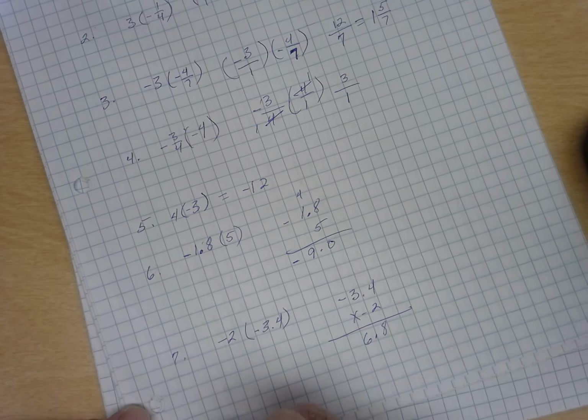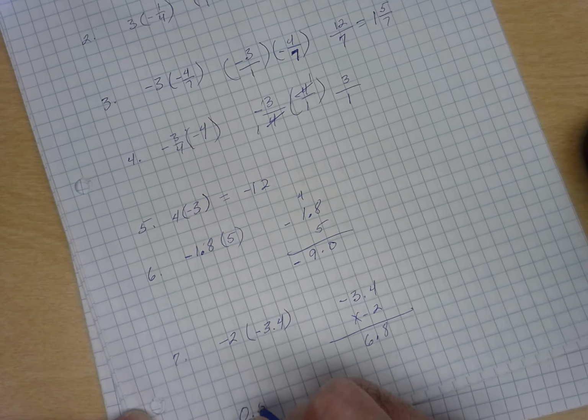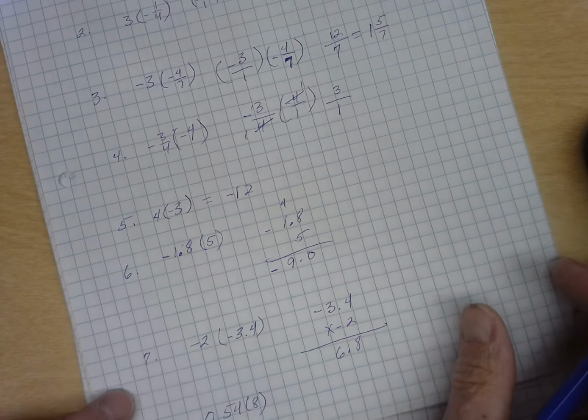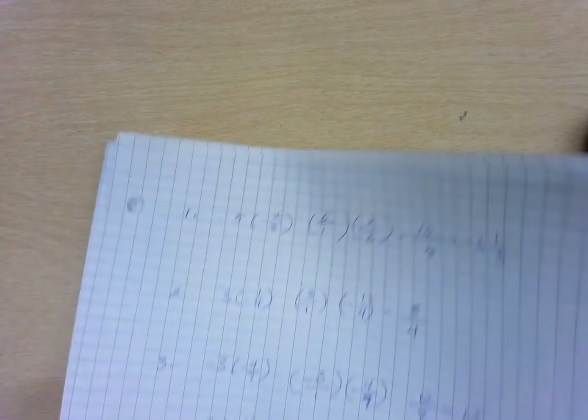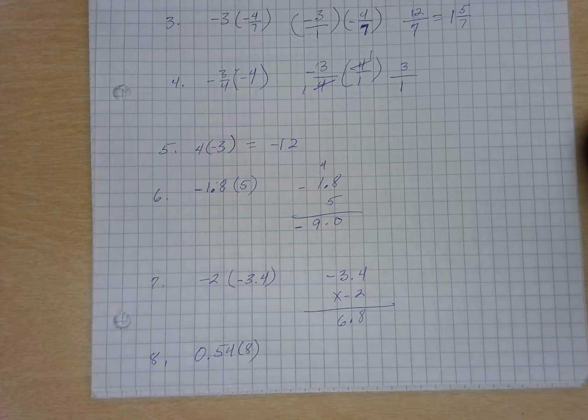Number 8. 54 hundredths times 8. So let's look at this guy before I even start solving it. This is a little bit over half. If I multiply 8 times 1/2, it's going to be 4. Therefore, my answer should be somewhere around 4.